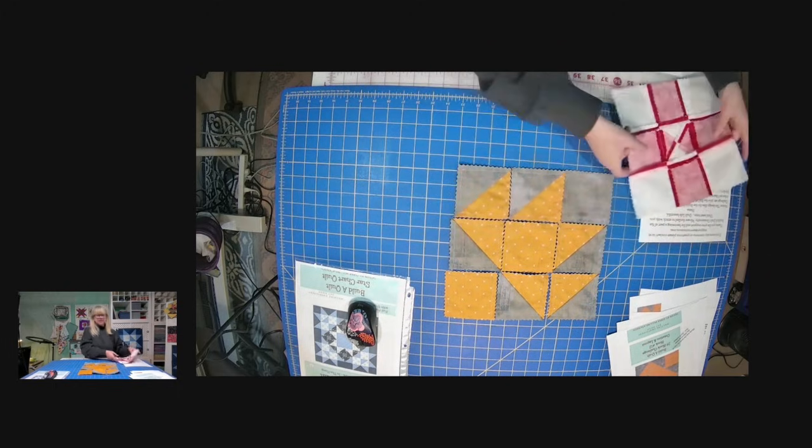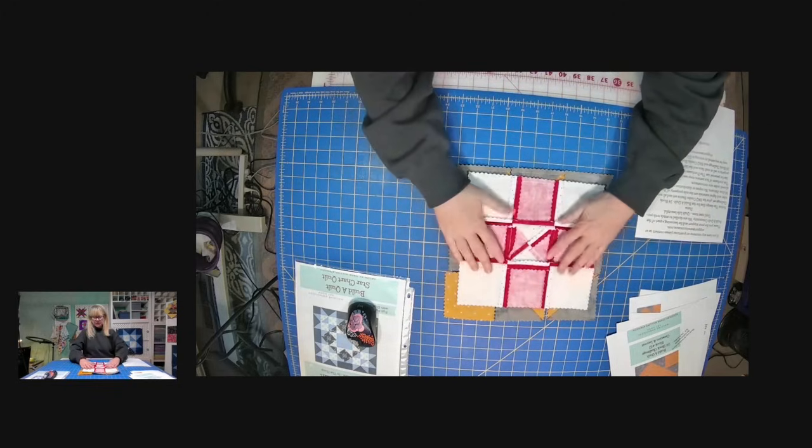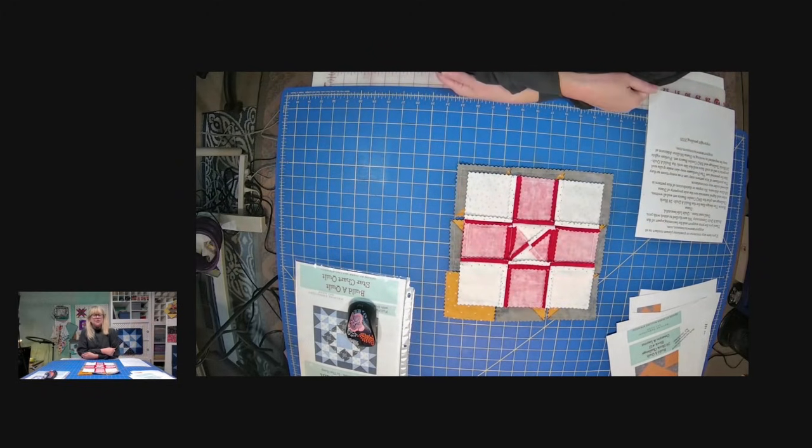Okay. So this was block 7 in our challenge, but I'm going to turn it over because I want you to see the back of it. I want you to press your seams open.